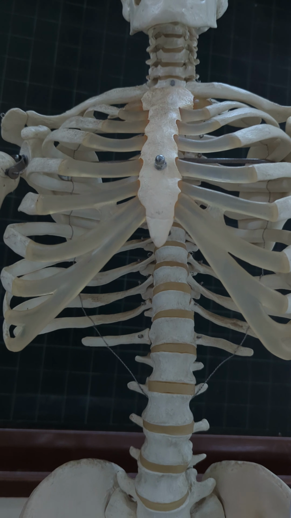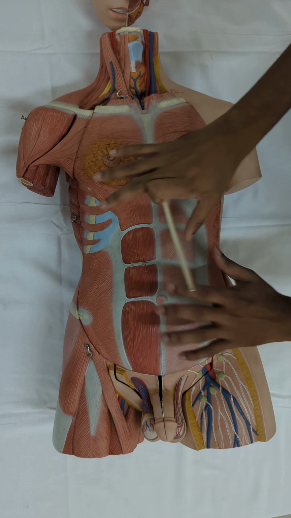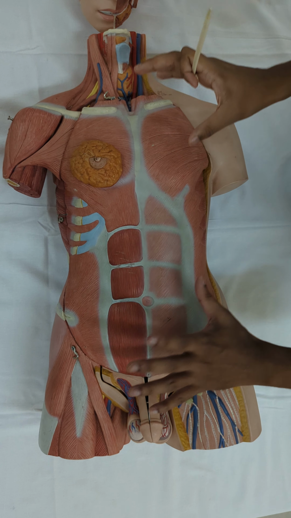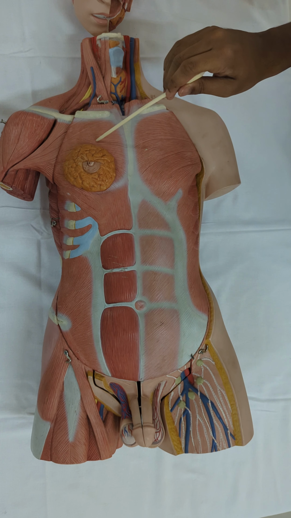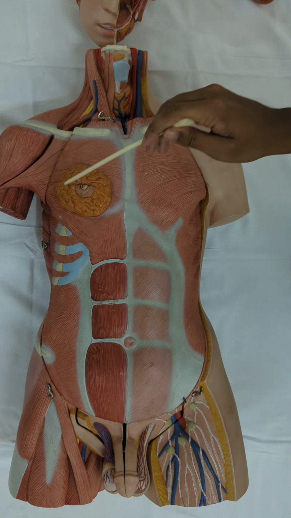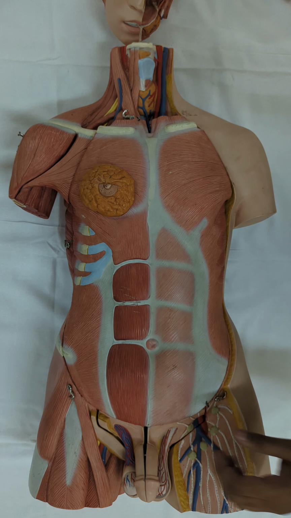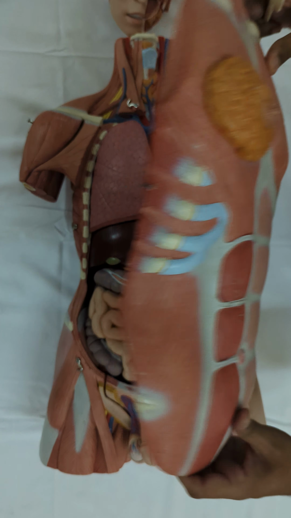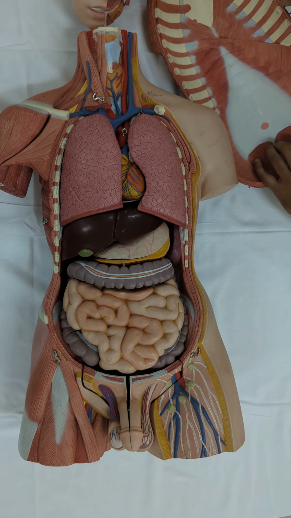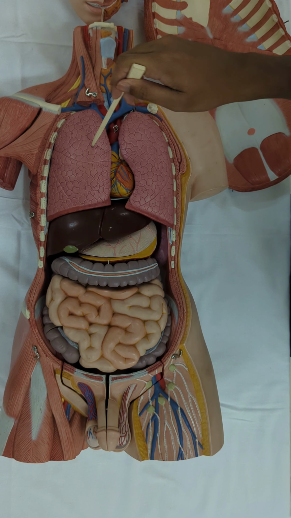Now we'll look at the model. This is the pectoralis major, and here you can see the breast tissue. This is the nipple, and if you remove this, here you can see the lungs and heart.